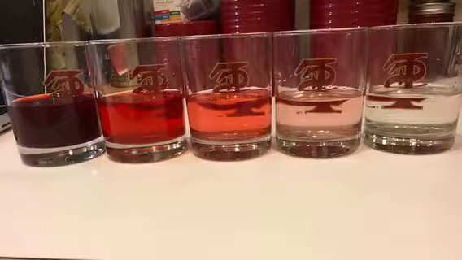As you can see, these are my concentration solutions, and they go from darker to lighter as each concentration decreased because we continue to take from the previous solution and dilute it even more.